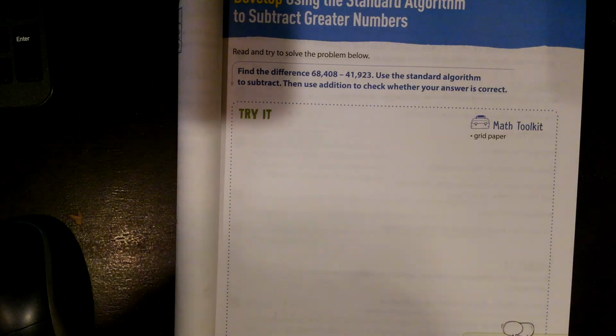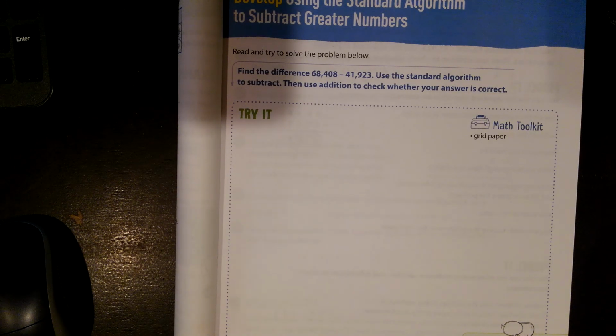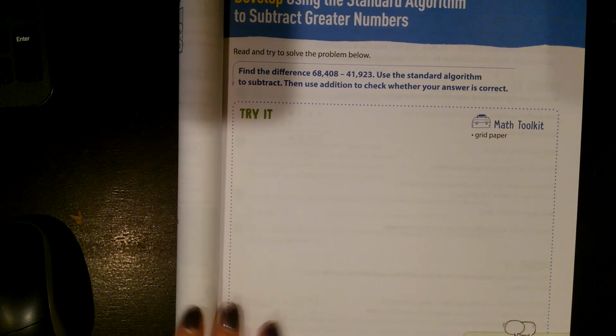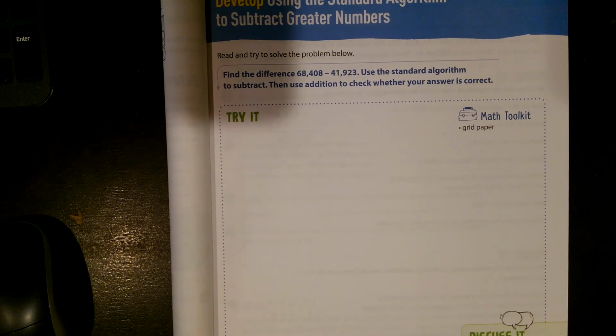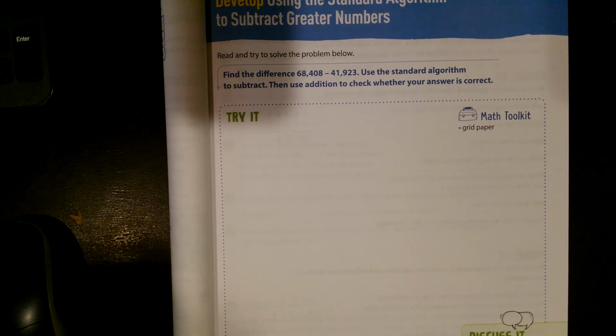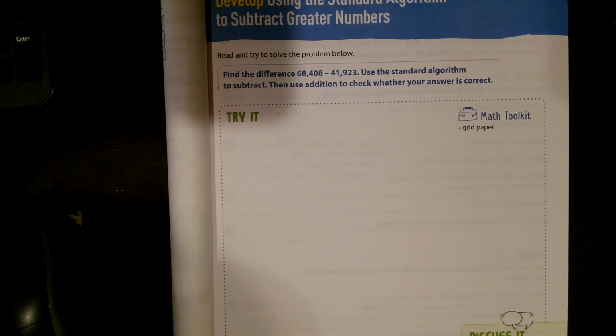Okay, this is lesson 5, session 3, page 81 in your math workbook. And our goal is still understanding the standard algorithm to subtract large numbers. Okay, so this says find the difference between 68,408 minus 41,923. Use a standard algorithm to subtract. Then use addition to check whether your answer is correct.